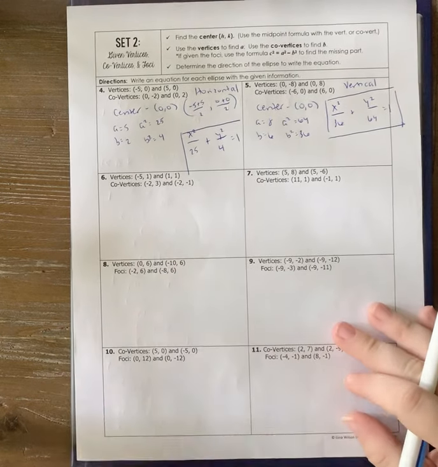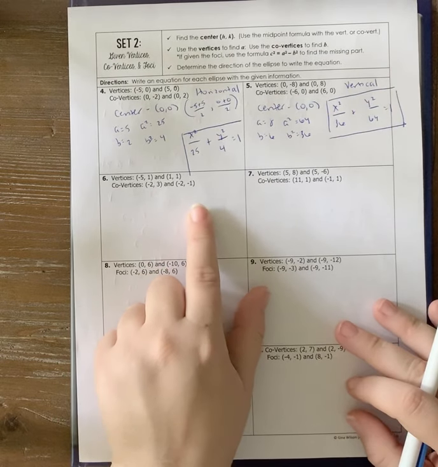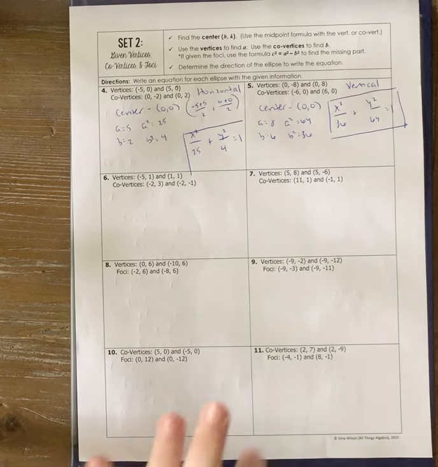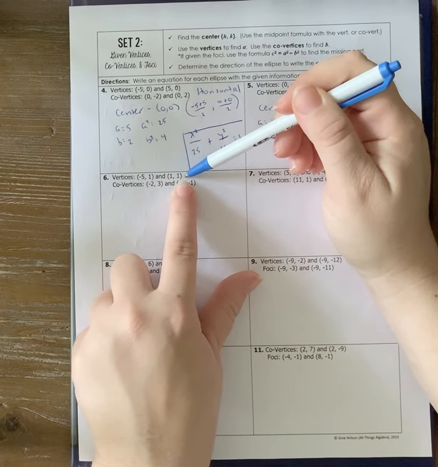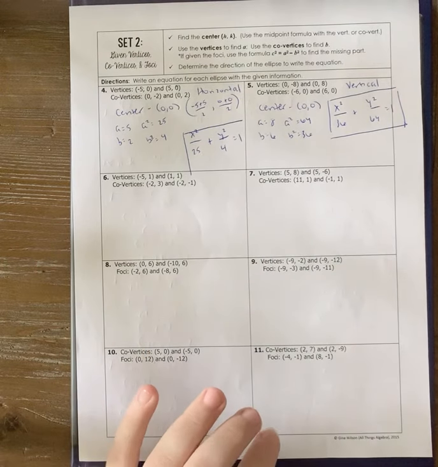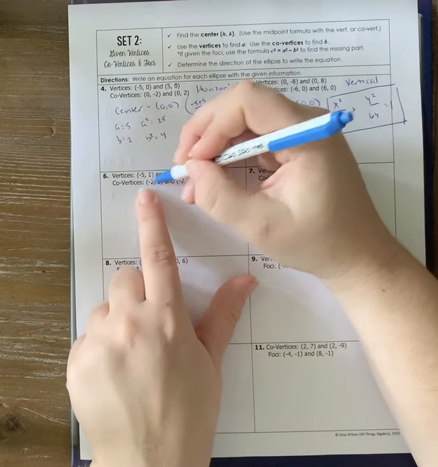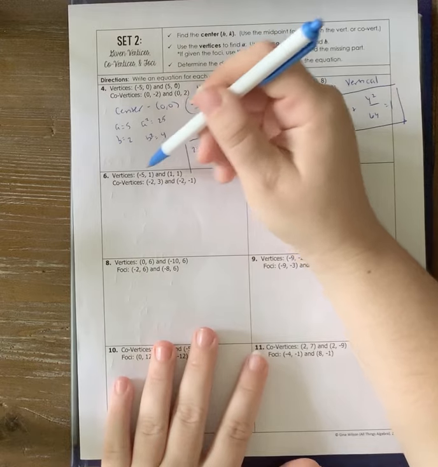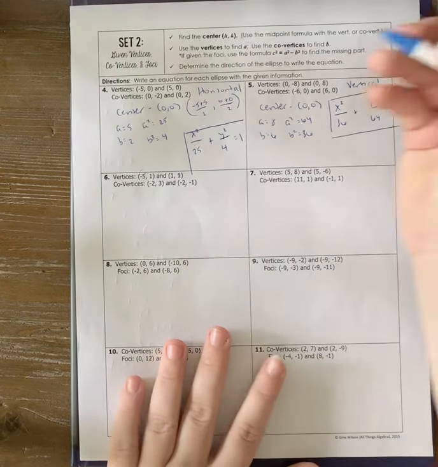Okay, let's look at the next one. The next one, you're going to have to do a little bit more work because it's not going to be at 0, 0. Since our y's are the same right here, then that means it's going to be a horizontal ellipse. And then notice our x's are the same on the co-vertices. If the x's were the same on the vertices right here, then that would be a vertical. But since the y's are the same, it's a horizontal.